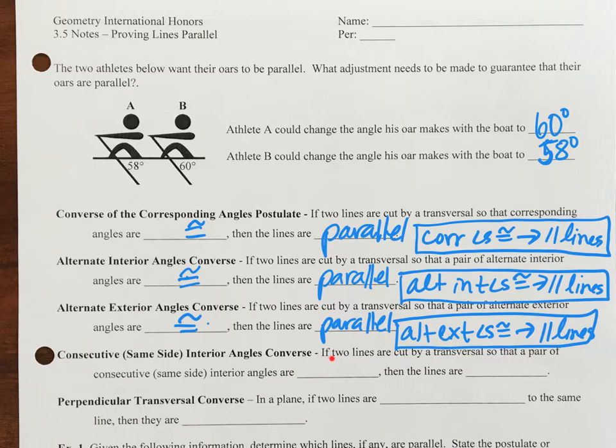Here's what it says. If two lines are cut by a transversal so that a pair of consecutive or same side interior angles, this time we're not going to say are congruent. This time we need to say that they are supplementary. Should have made this blank a little bit bigger. Sorry about that. You can abbreviate if you want. But if the same side interior angles are supplementary, then we conclude that the lines are parallel.